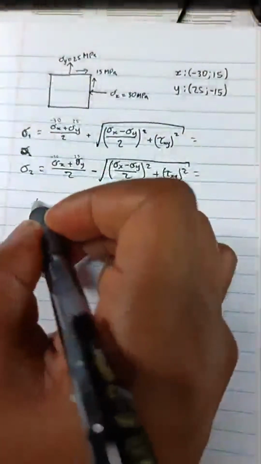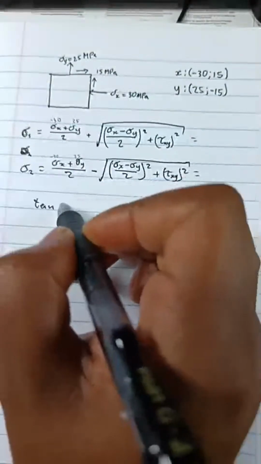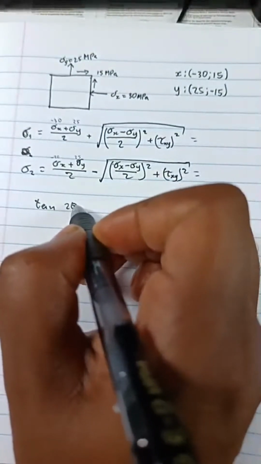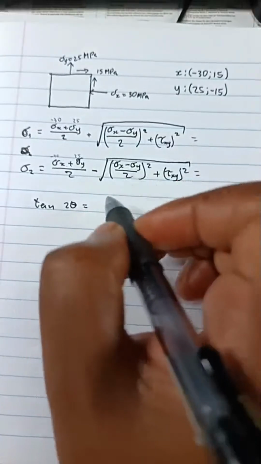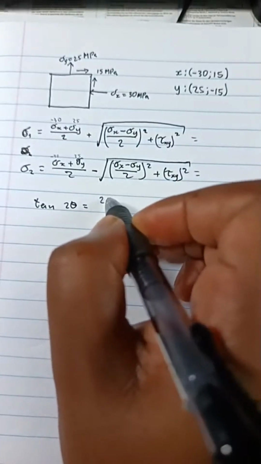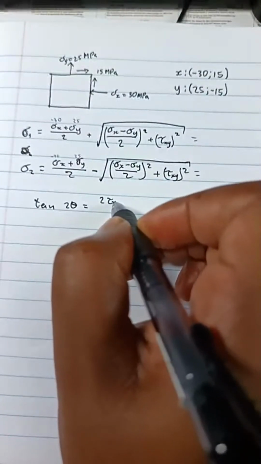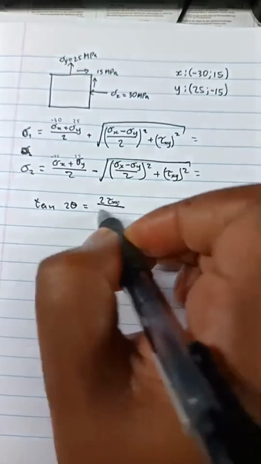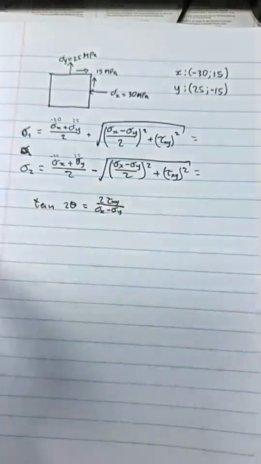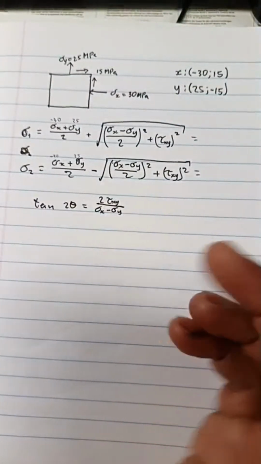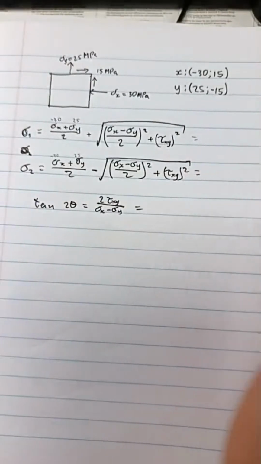So I'll say tan 2 theta is equal to 2 stress xy over stress x minus stress y. That's what I will write, and then you can do your substitution.